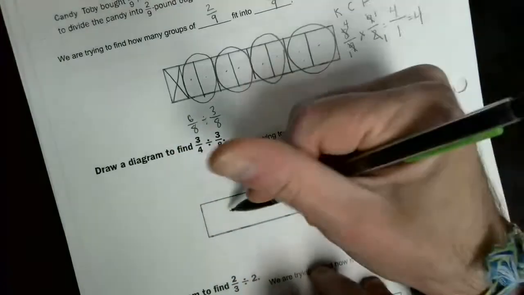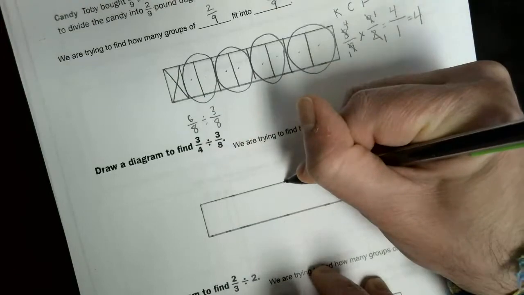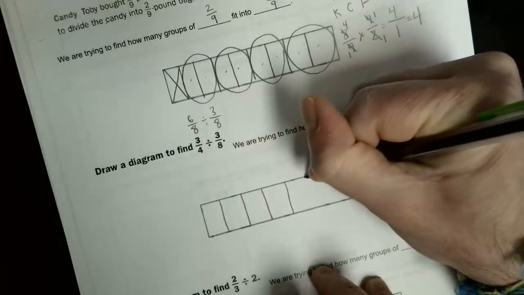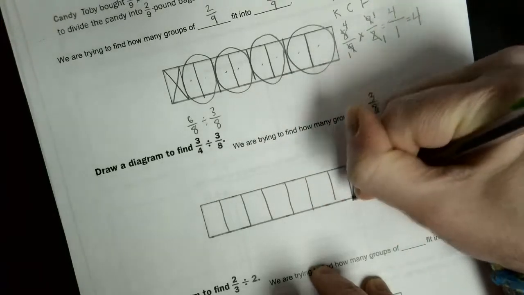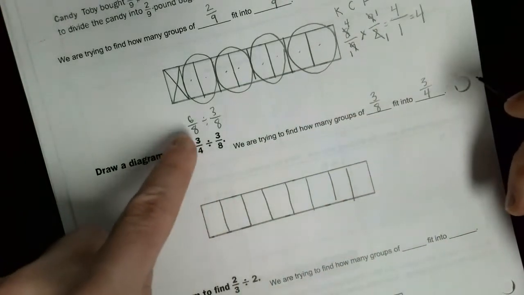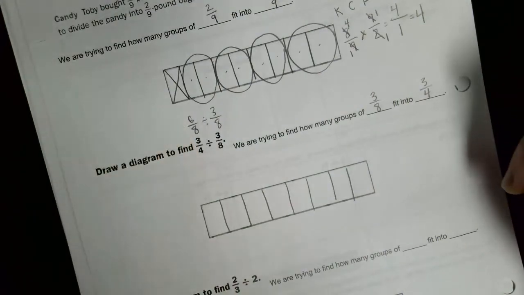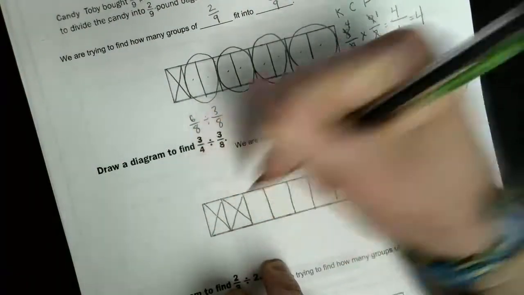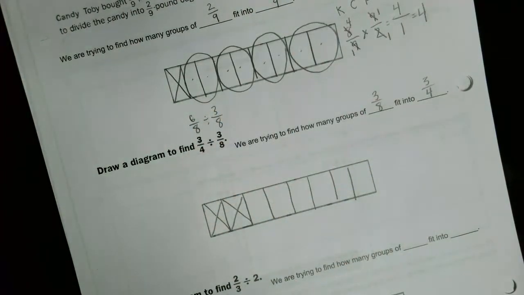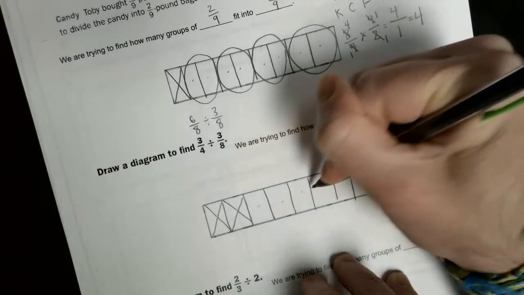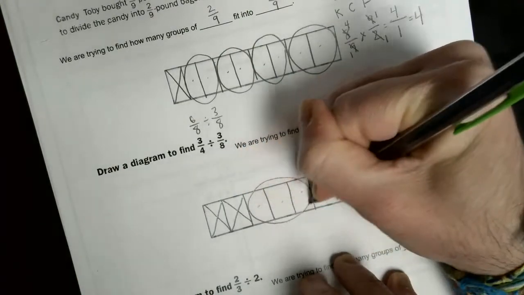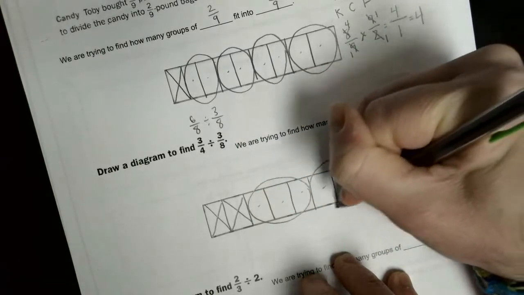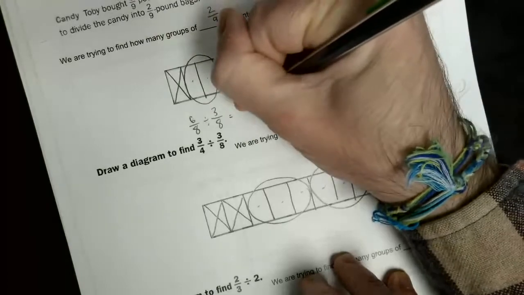So we're going to start out with 6/8. Need 7 lines for that. 1, 2, 3, 4, 5, 6, 7. Here's eighths. We don't need 8/8. We need only 6. So I'm going to cross off 2 of them. 1, 2. And then we're going to circle groups of 3. 1, 2, 3. And 1, 2, 3. So the answer is 2.